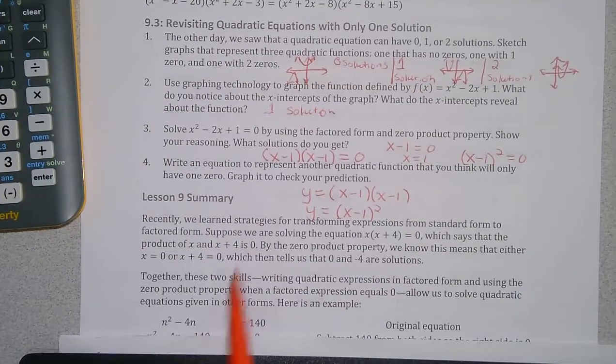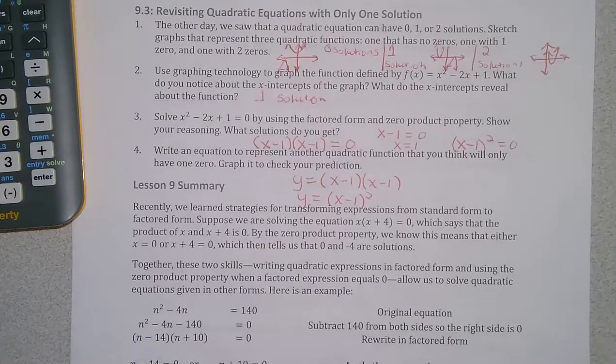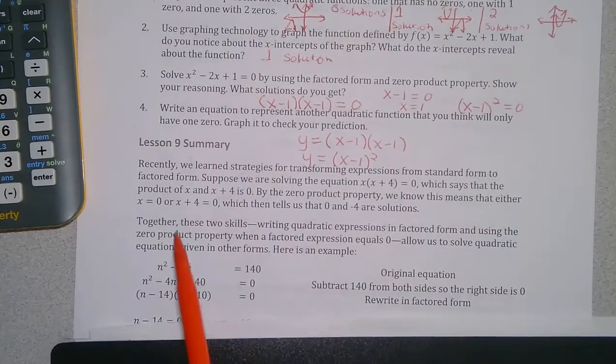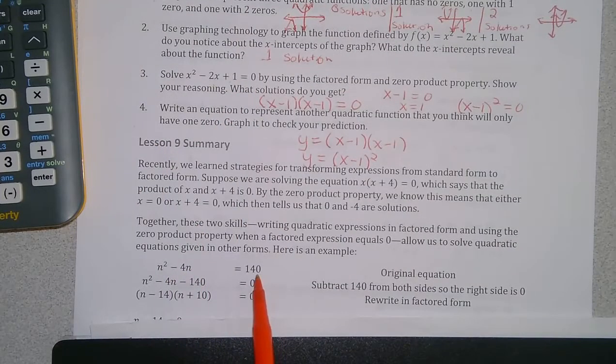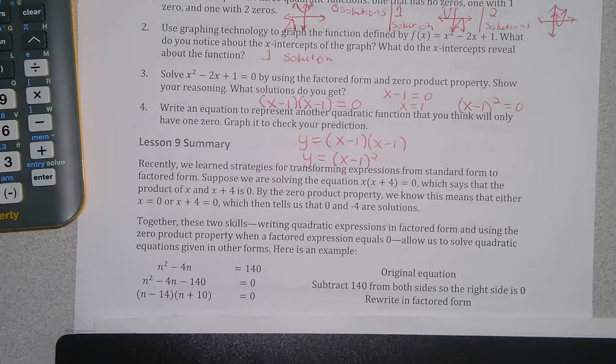So to summarize our lesson, we learned in factored form, x times x plus 4 equals 0. We could set both factors equal to 0 and solve to get our solutions 0 and negative 4. And then sometimes if we have an equation that is going to be written in standard form, we could subtract the number over on the right-hand side or set the equation equal to 0 and then factor and solve. In future lessons, we're going to learn that sometimes not all equations in standard form can be factored. So we're going to need more methods to be able to solve.